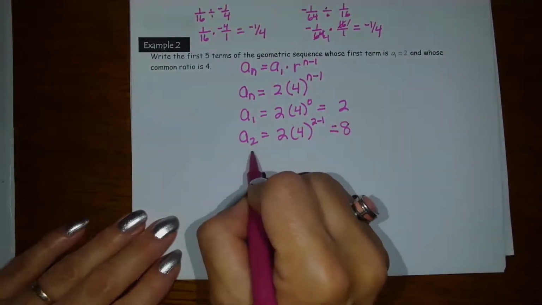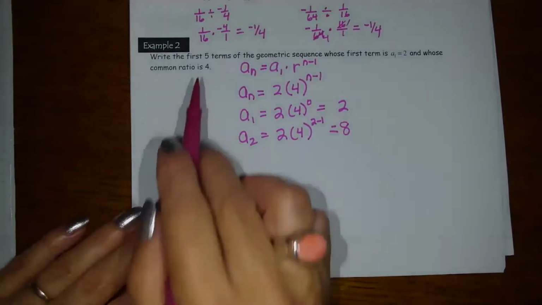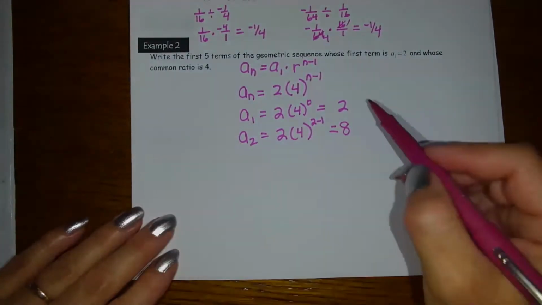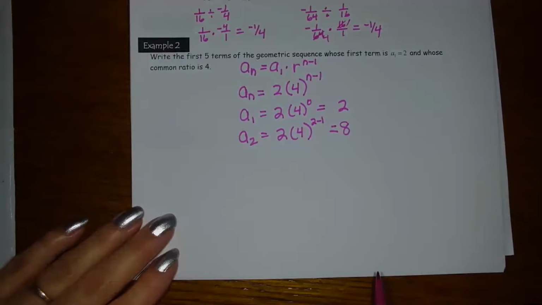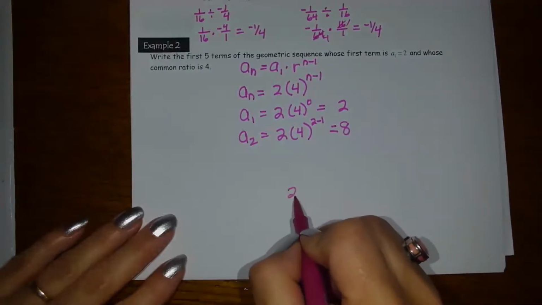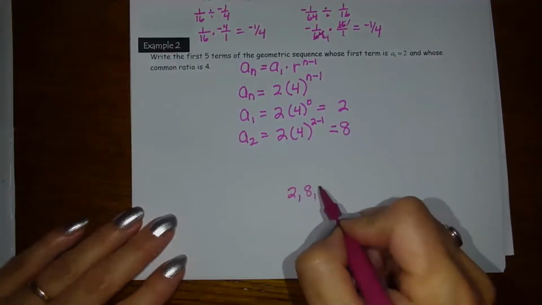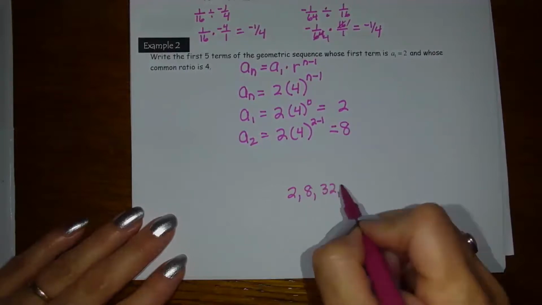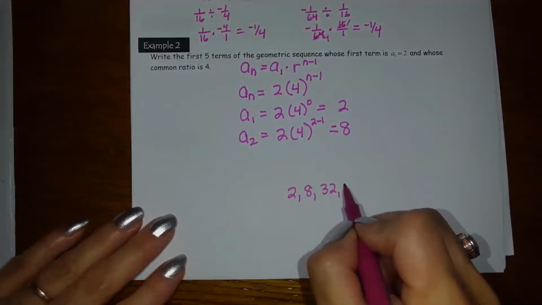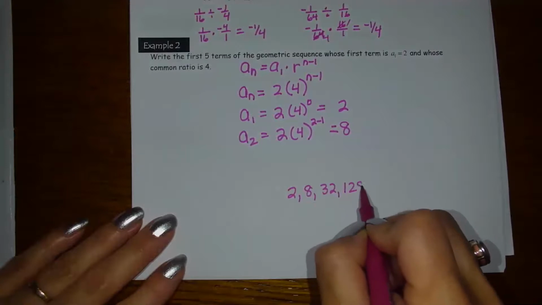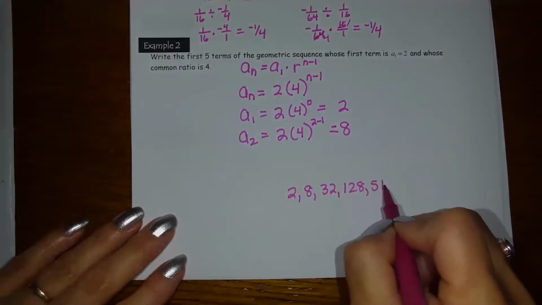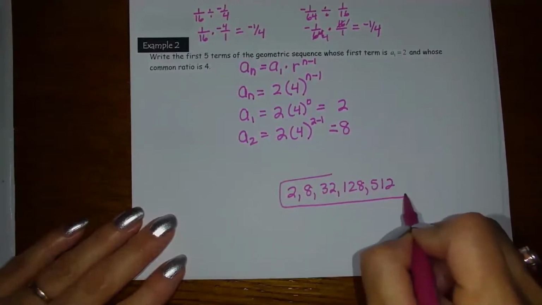8. Now, do I have to keep going? Or if the common ratio is 4, do I know just to keep multiplying by 4? So I really know that it's 2. 2 times 4 is 8. Times 4 is 32. Times 4 is 128. Times 4 is 512. So there's my first 5.